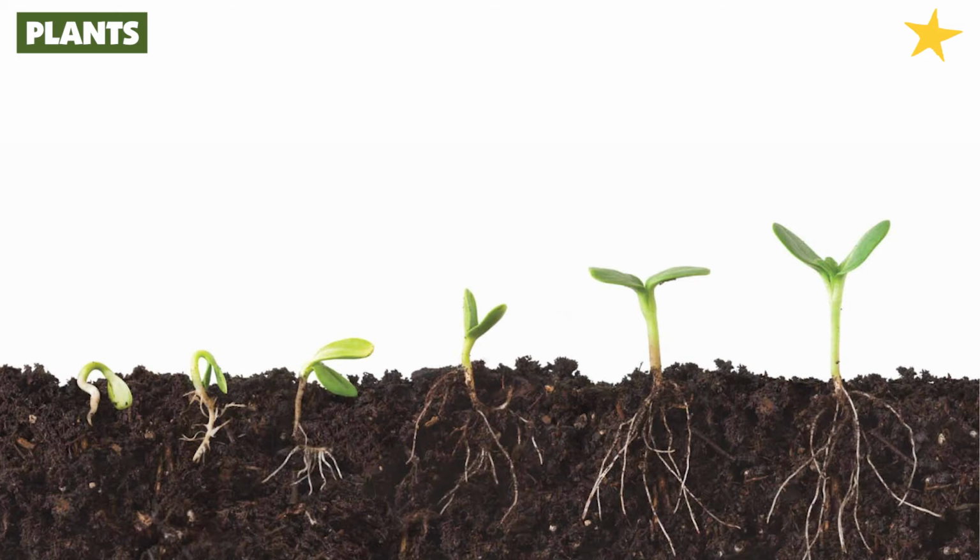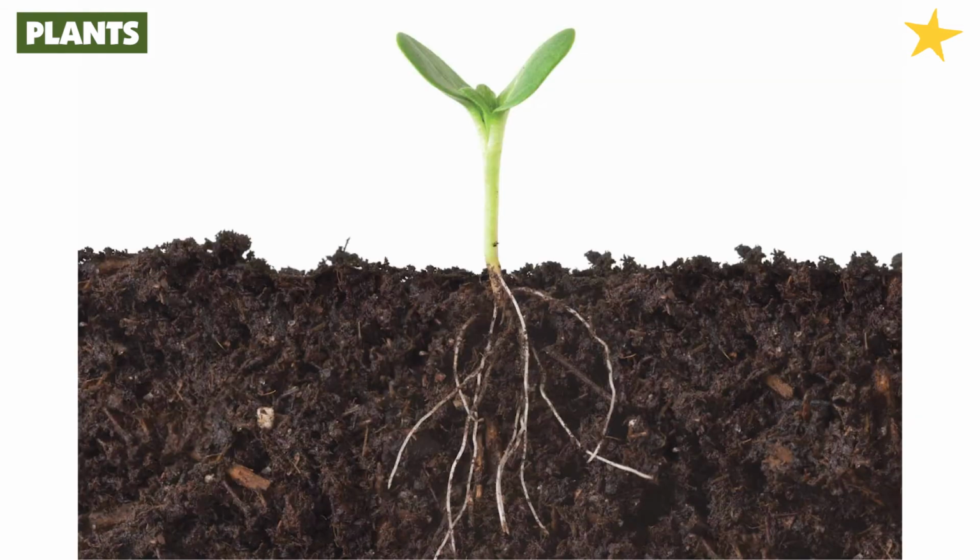As the plant grows, you can see thin roots branching off deeper into the soil. The roots absorb water and nutrients and push them up through the plant's stem, which grows above ground. It takes time for a seedling to grow into a full-grown adult plant. The amount of time it takes depends on the type of plant.